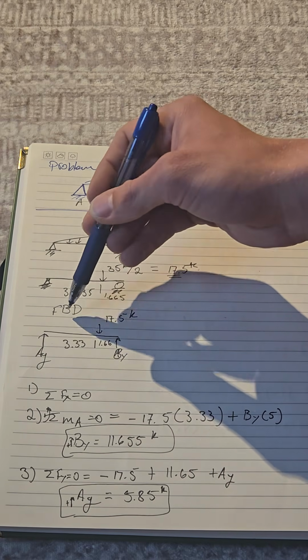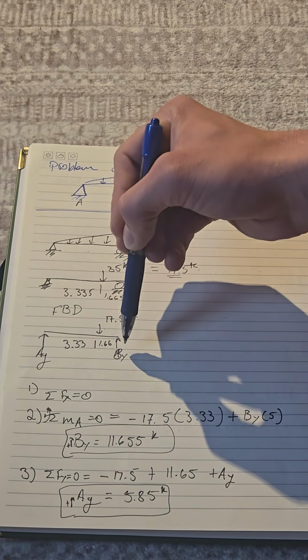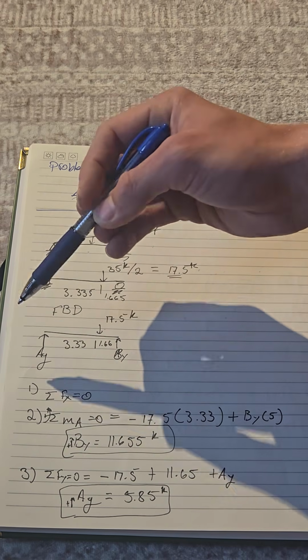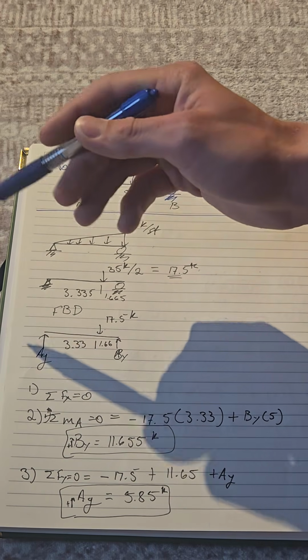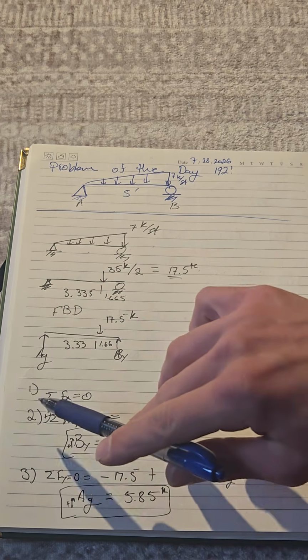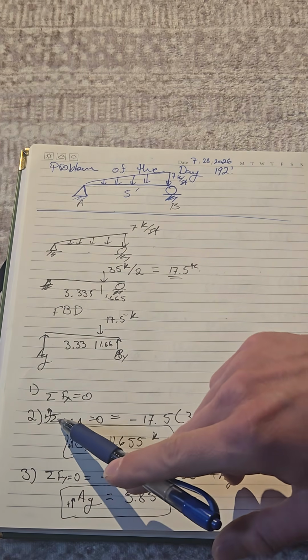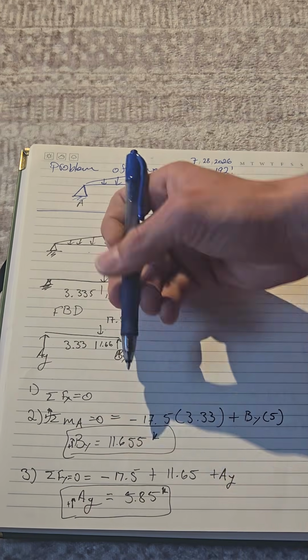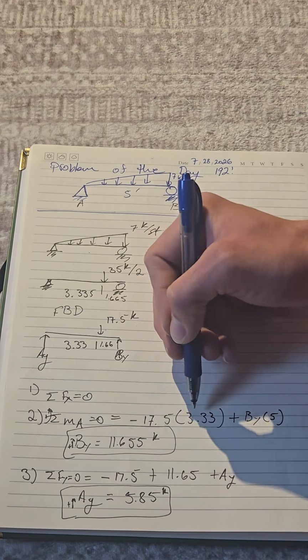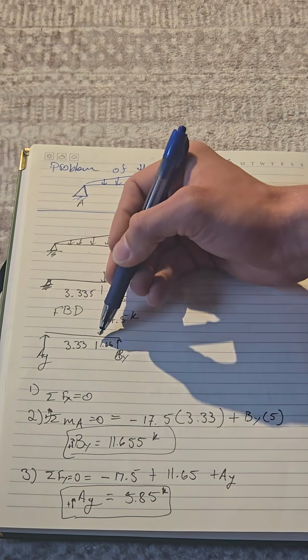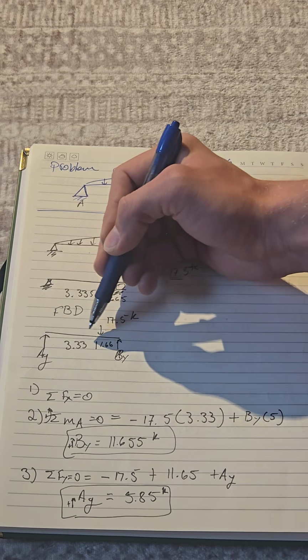And then we draw a free body diagram here, and then you can sum the forces in the x, which equals 0. And then we're actually going to apply our equations now. I would sum the moments at A because that's the pin support, and then you end up getting negative 17.5 times 3.33 because it's that distance, that lever arm from here.